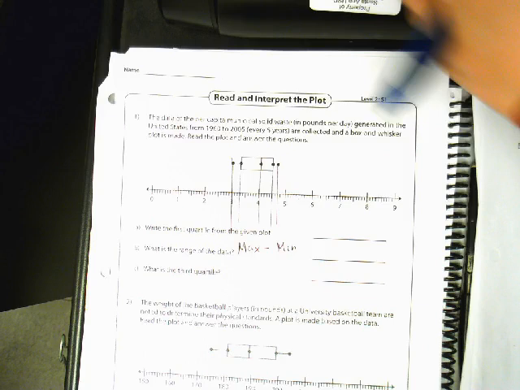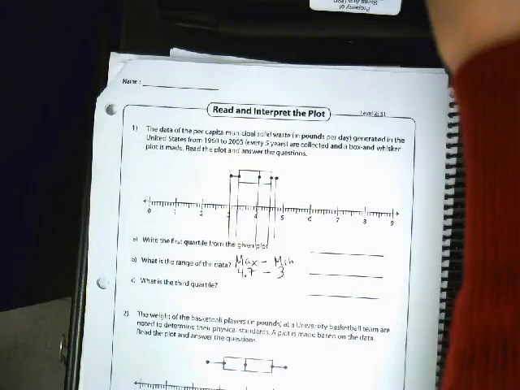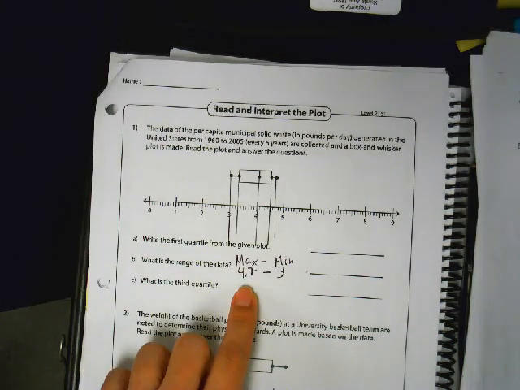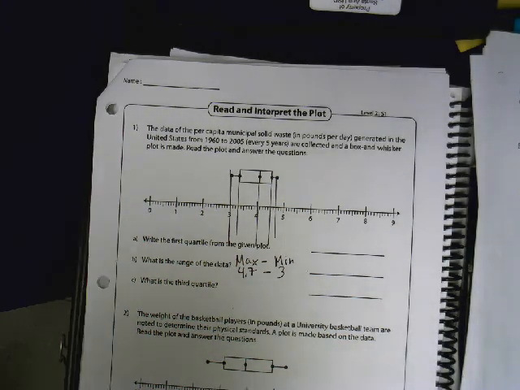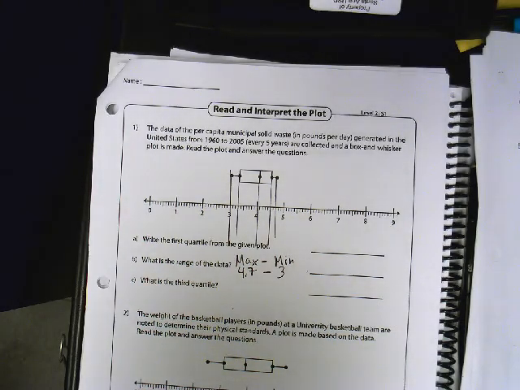What? It was 3 minus 4.7? Yes. So it would be 4.7 minus 3. Whatever that answer is. Okay. The weight of basketball players in pounds is plotted.